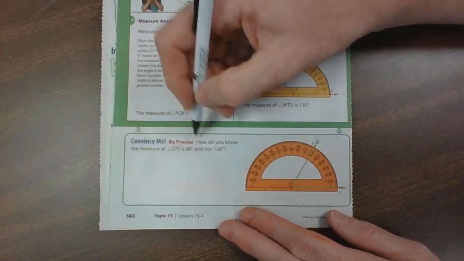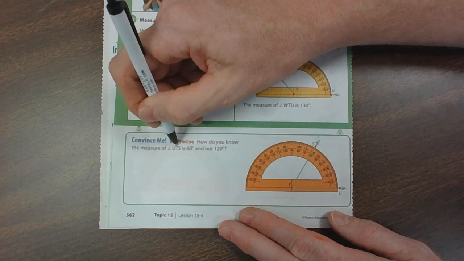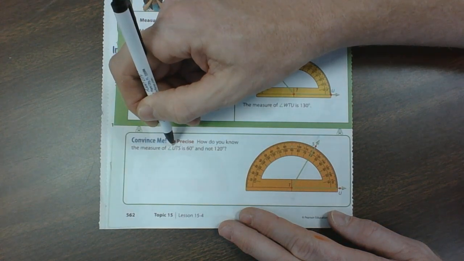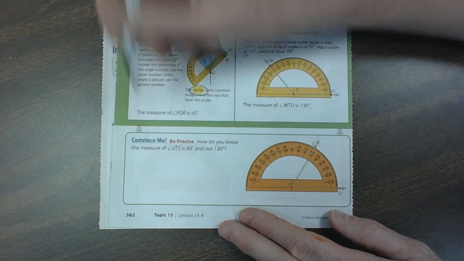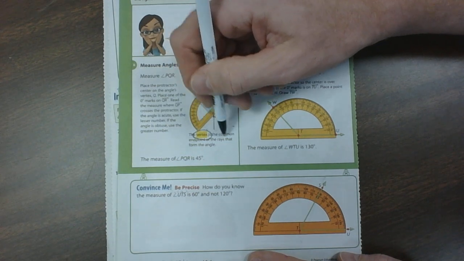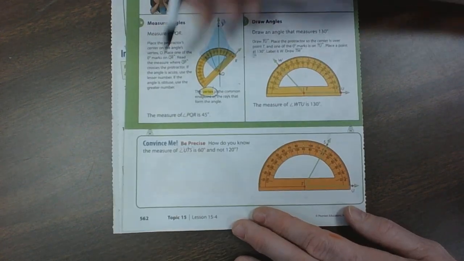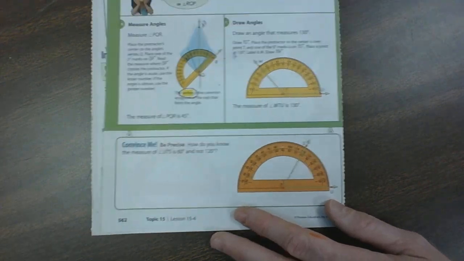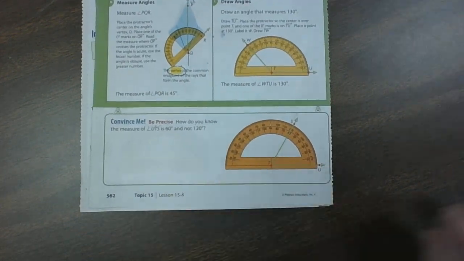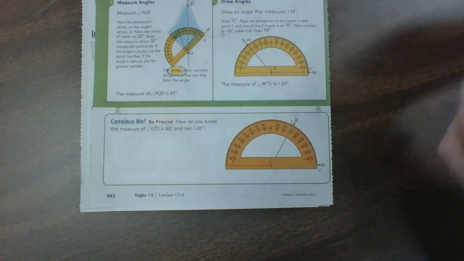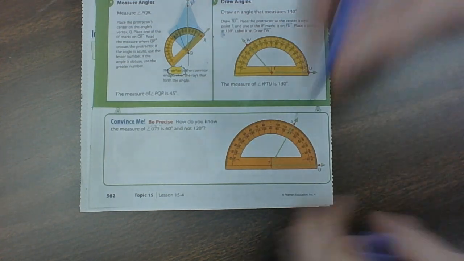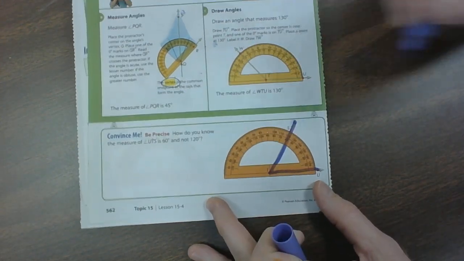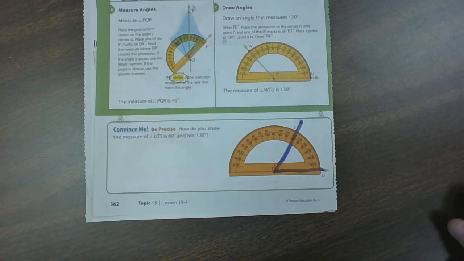All right. How do you know the measure of angle UTS, angle symbol UTS? The middle letter is always your vertex. The vertex is the common endpoint of the rays that form the angle. And how do you know it's 60 degrees and not 120? So look at that. I'm going to highlight it for you. I don't like that color. Here's the angle right there. See that measurement? See that angle?